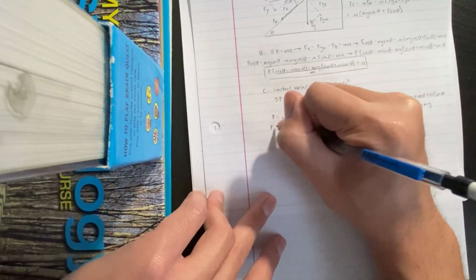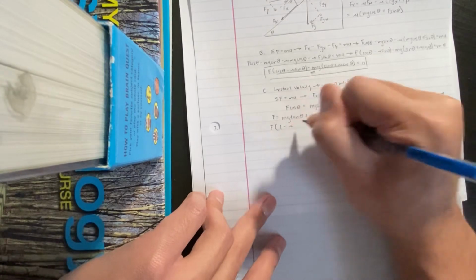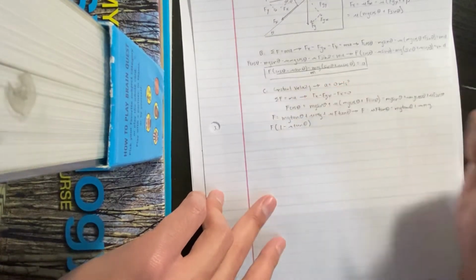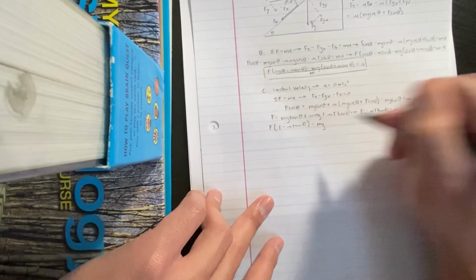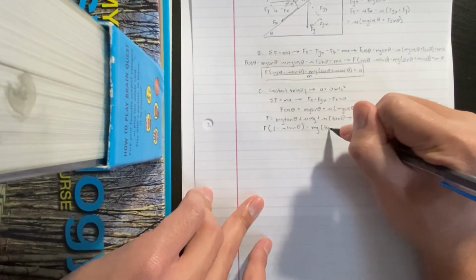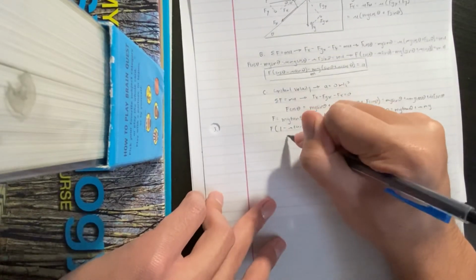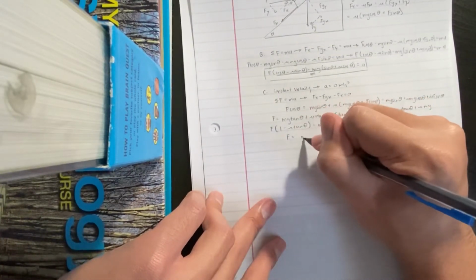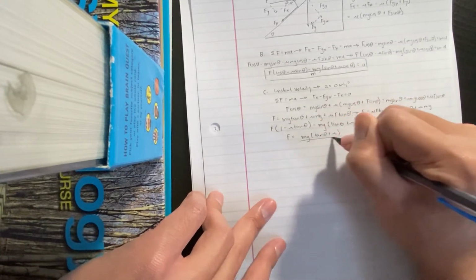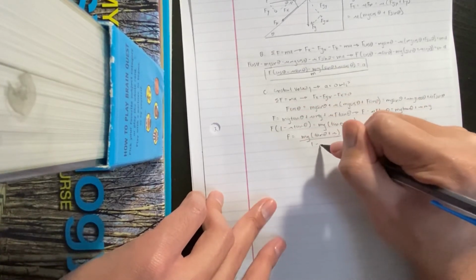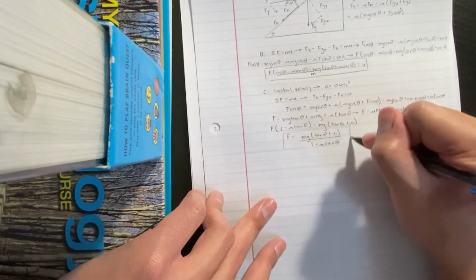Factor out the F's, that's going to leave me with F times (1 minus mu tangent theta) equals, factor out the mg's, it's going to leave us with mg times (tangent theta plus mu). Then F equals, dividing all of that, dividing this right here. That's your formula for F.